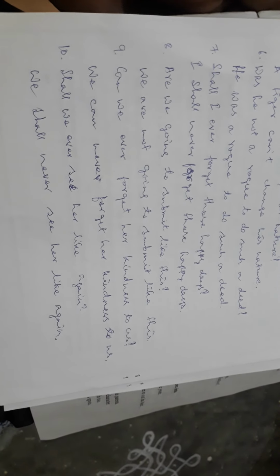Next, can we ever forget her kindness to us? So you have ever becoming never. We can never forget her kindness to us. And tenth one, shall we ever see her like again? So when this is changed to an assertive sentence, we shall never see her like again. Transformation of sentences helps us to communicate precisely and effectively and make things clear to others.